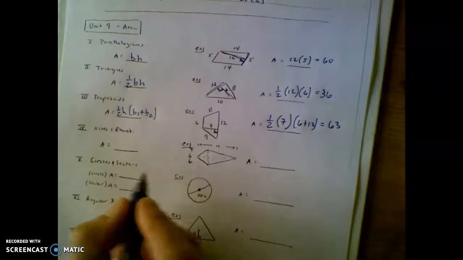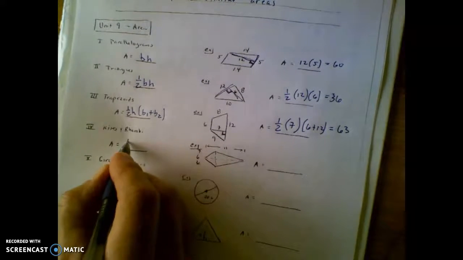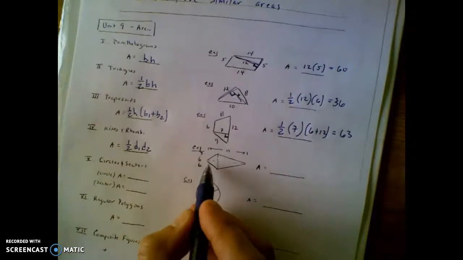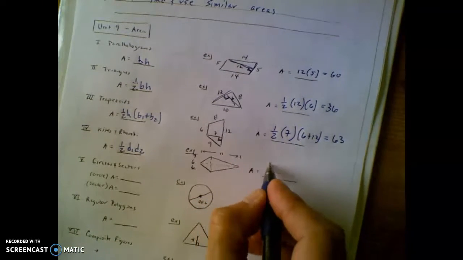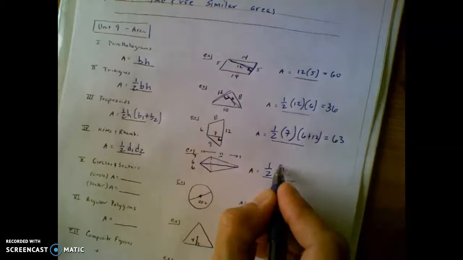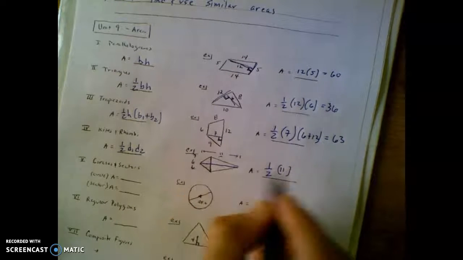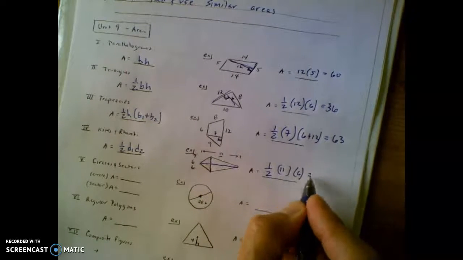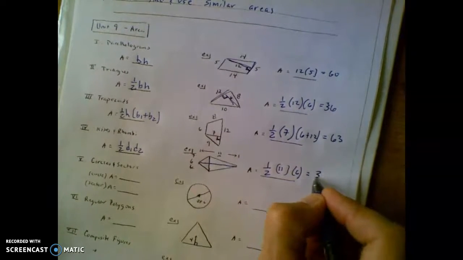Kites and rhombi had the same formula. They used the diagonals, so that was 1/2 d1 times d2. Diagonals are the d's, so it would be 1/2 of this diagonal, which is 11, times this diagonal, which is 6. So that's going to equal 33 square units.